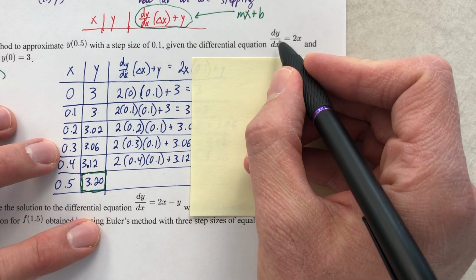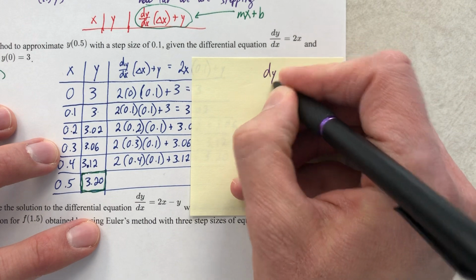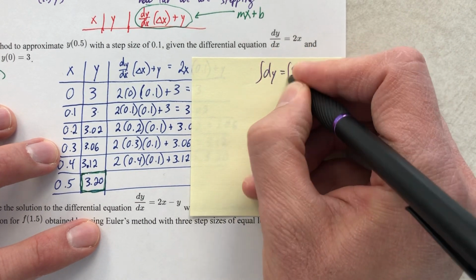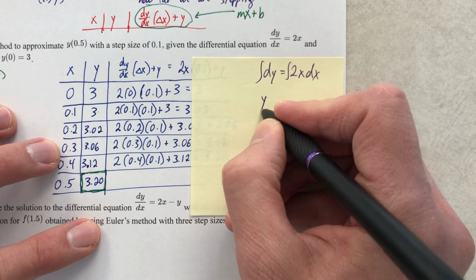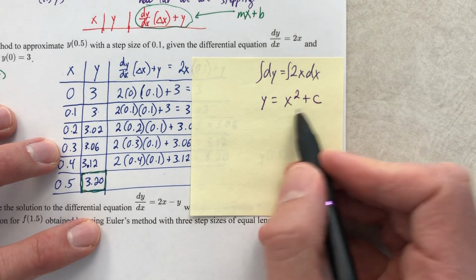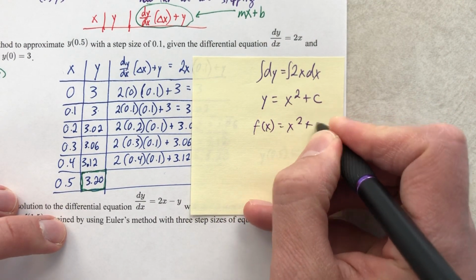If we were to solve this for y, we could bring the dx up, and we'd have 2x. We've done this exact problem in a different set of notes, actually. We'd integrate. The integral of 1 dy would be y. The integral of 2x would be x squared. We'll put our c over here. We just found a function, so our function would be x squared plus c.